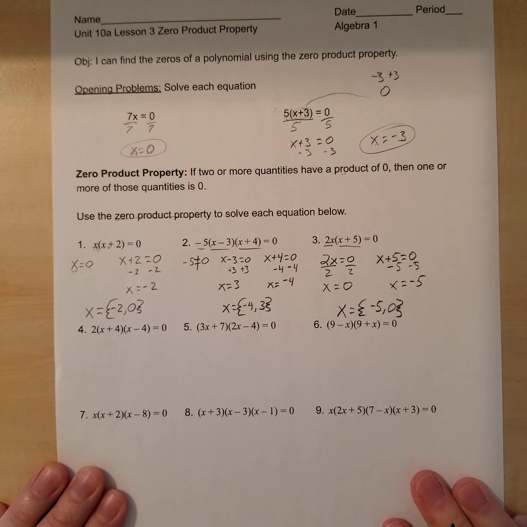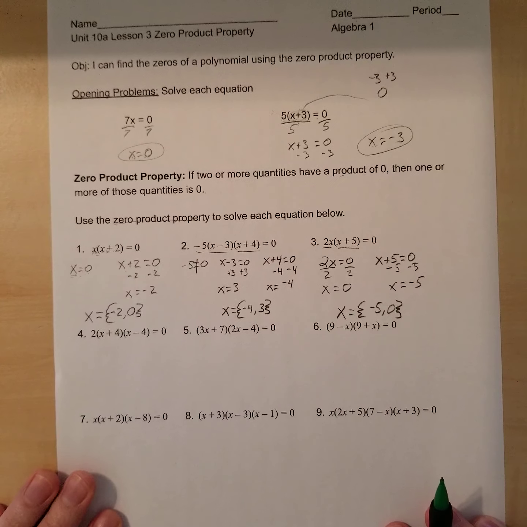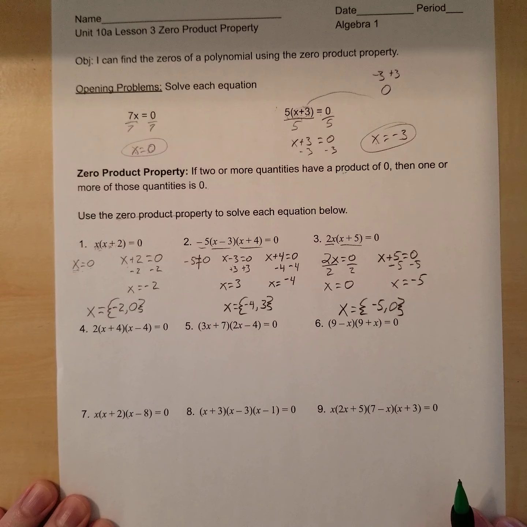At this point, pause the video and give 4 through 9 a try. Once you've given it a proper go, unpause the video, and watch my solutions.